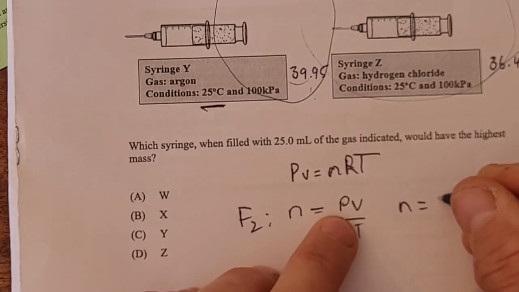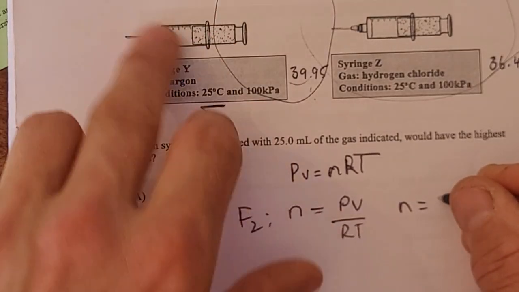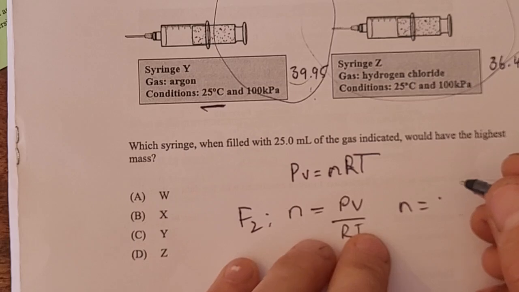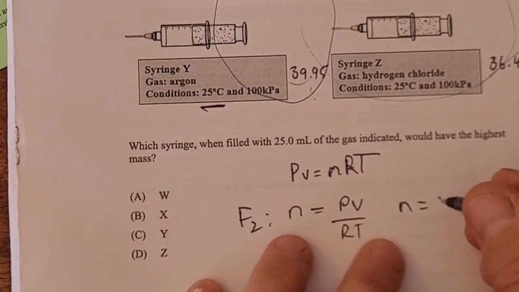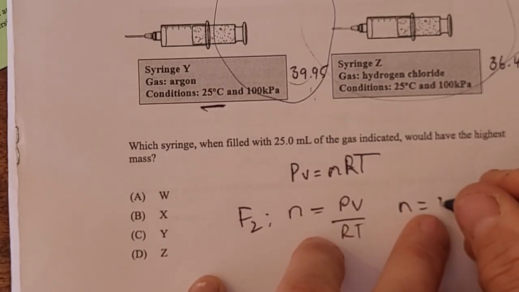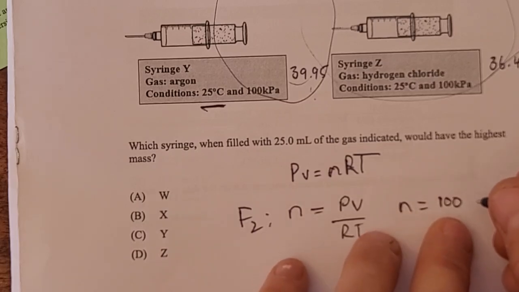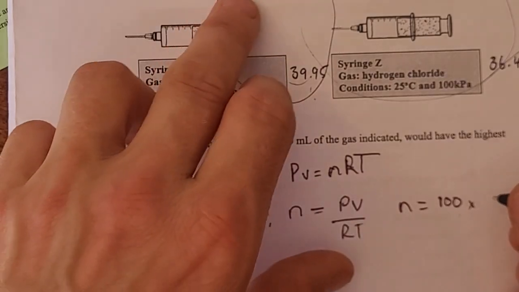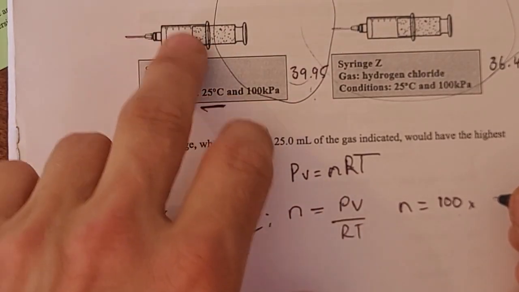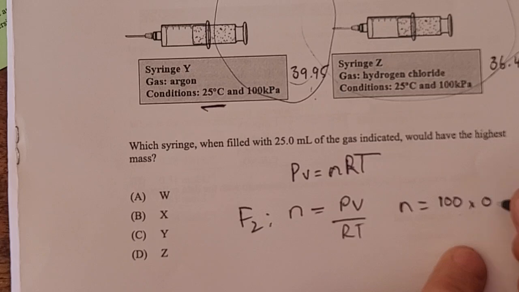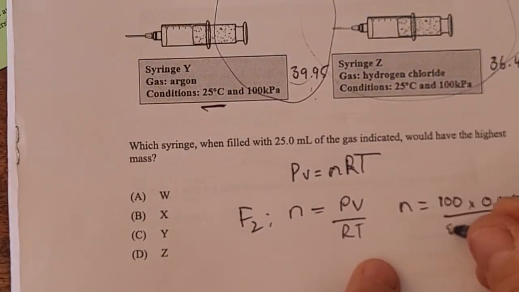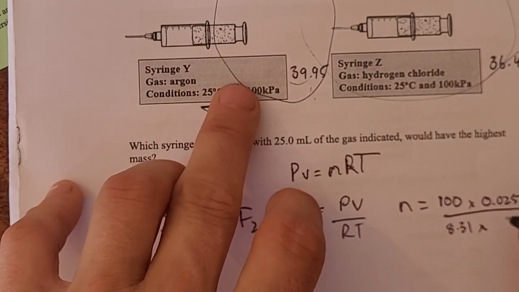Pressure. Now, you can just put constants in for all of these if you just want to know which is more. And if you want to know the actual amount, you're going to have to put the values in. I'll do it the long way. Pressure times, now what was it? 25 mL is in liters, 0.025. 8.31 times temperature in Kelvin.